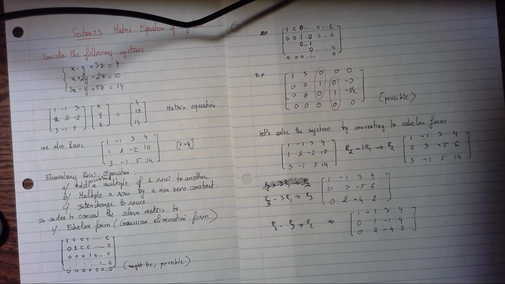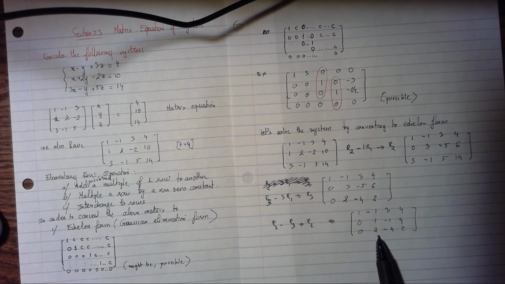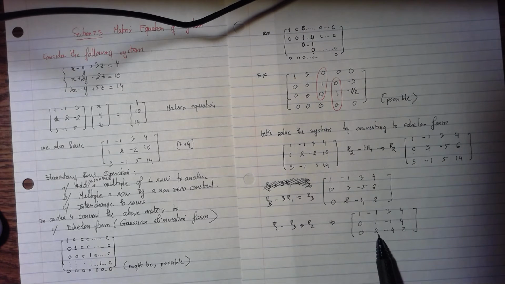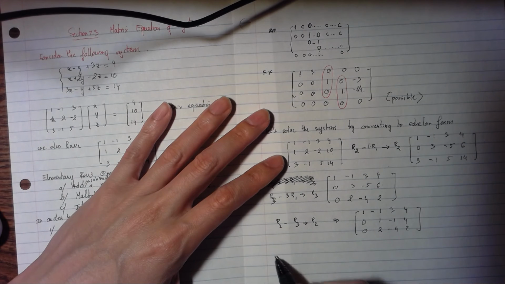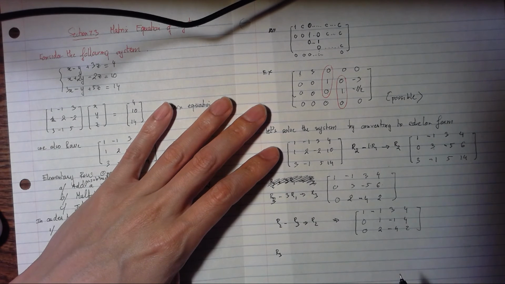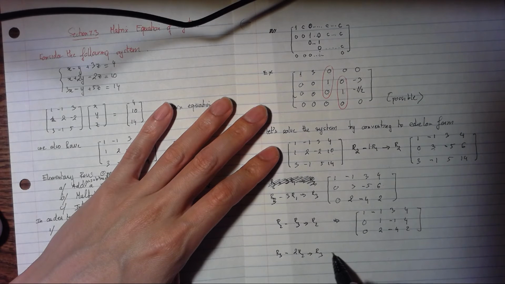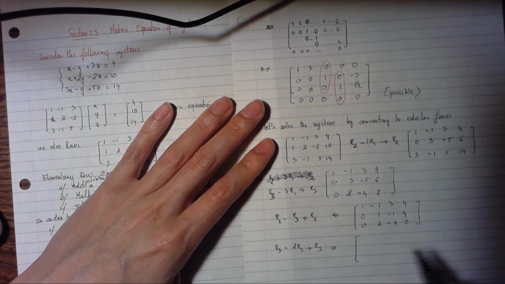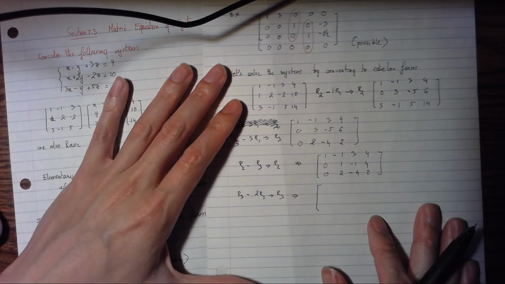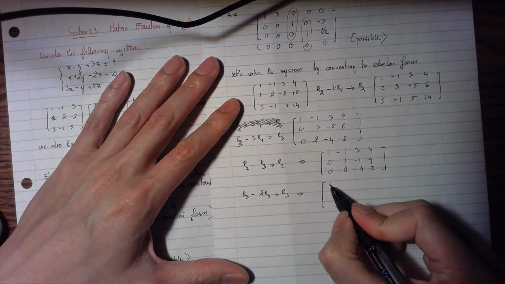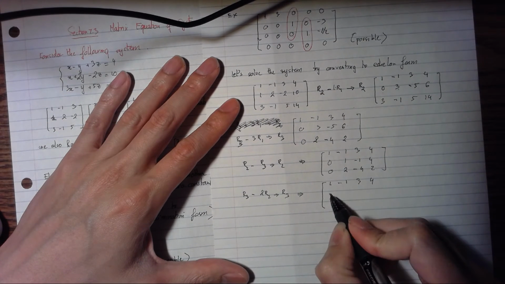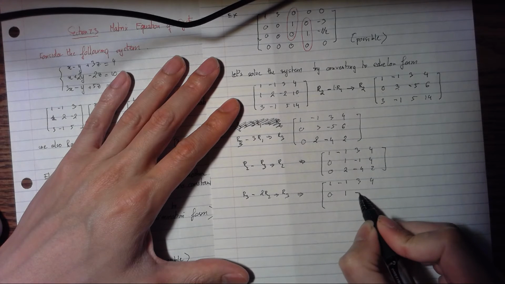Alright. So my job right now is to have 0 here. You want to have 0 here. So it could be row 3 minus 2 row 2 to get row 3. So we're gonna have 1, negative 1, 3, 4, 0, 1, negative 1, 4.